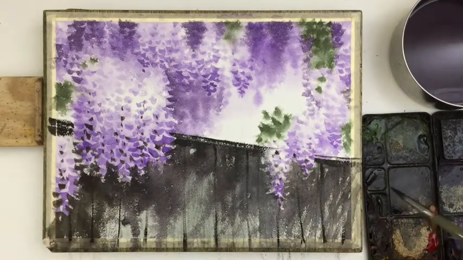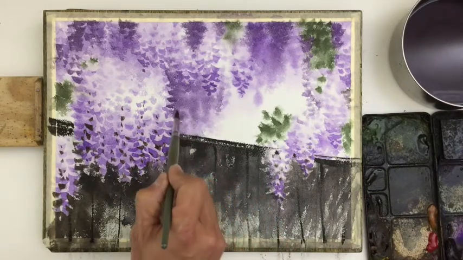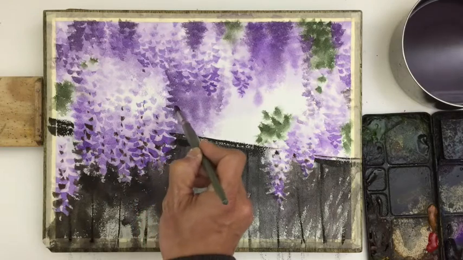Just try to make it a bit three-dimensional, you know? And this one's background behind, so that means the fence will go over this part here.